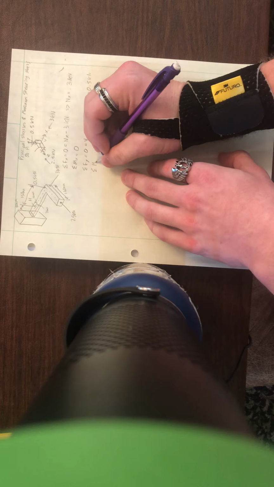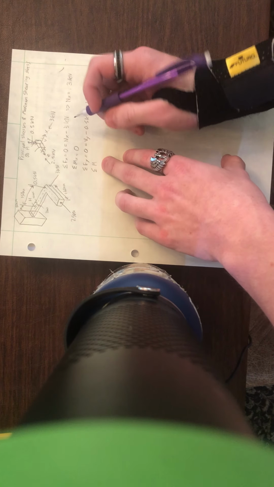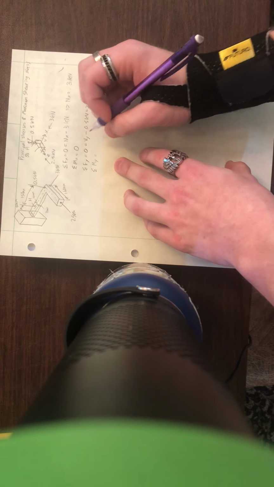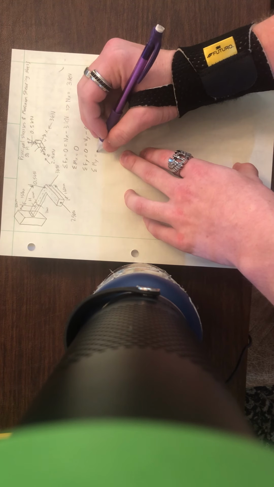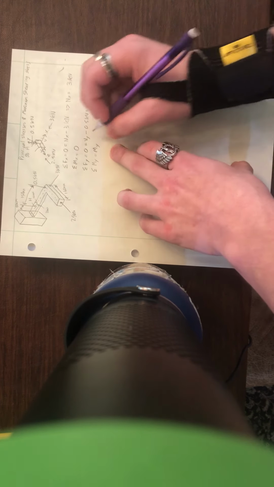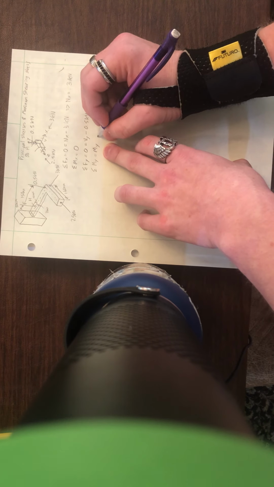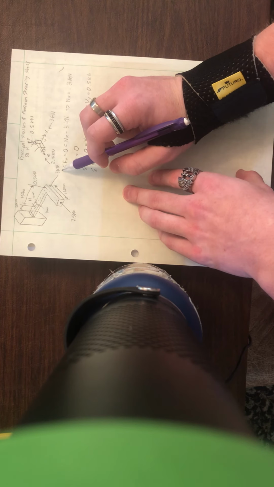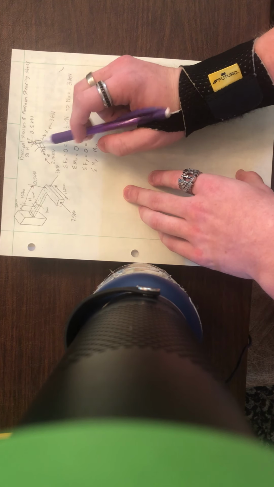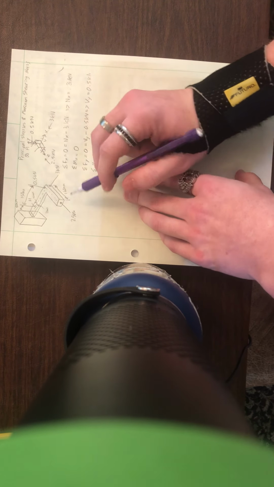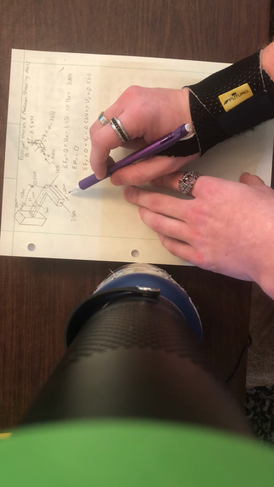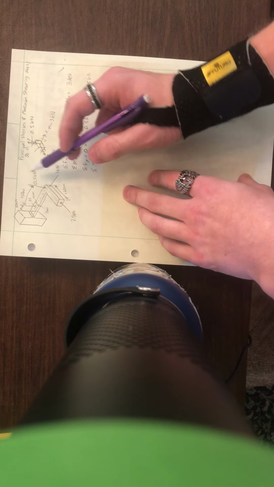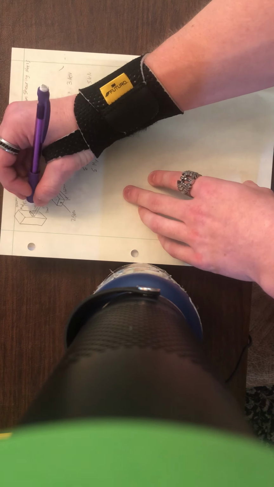Summation of moment at Y equals the resultant moment at Y. The 3 kilonewtons goes through the y-axis, the 0.5 is parallel to the y-axis.